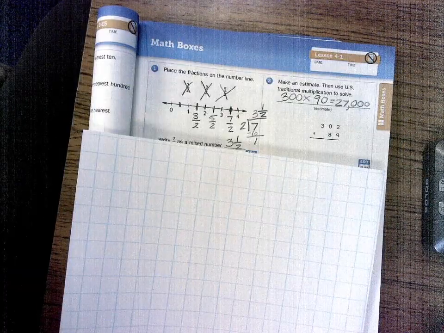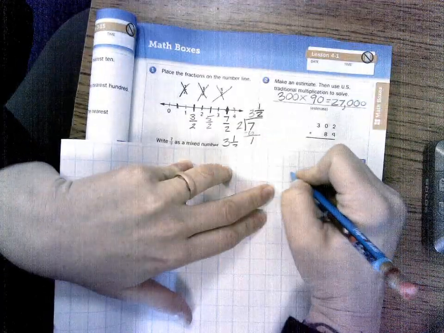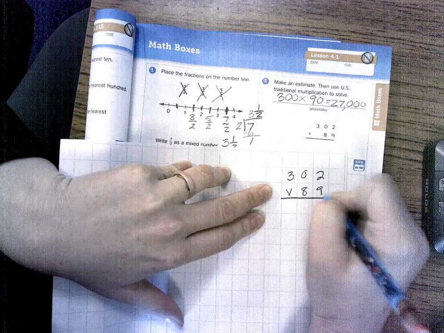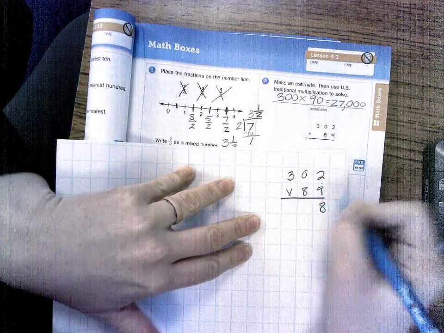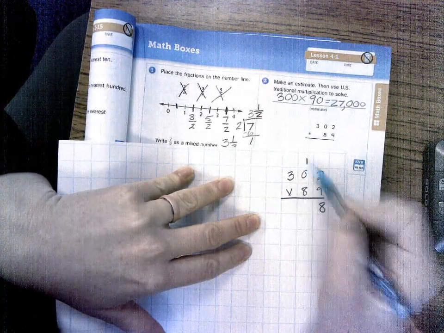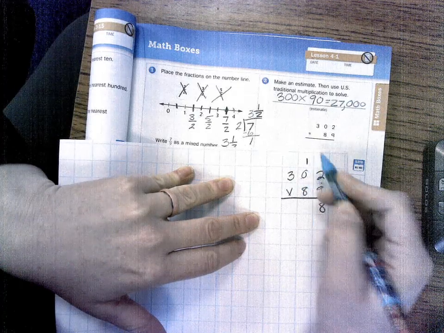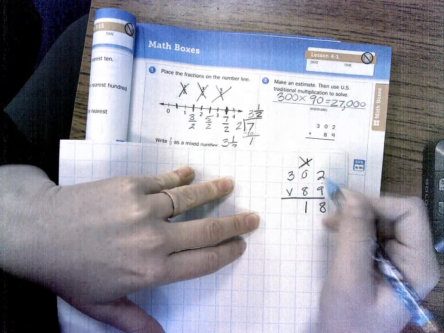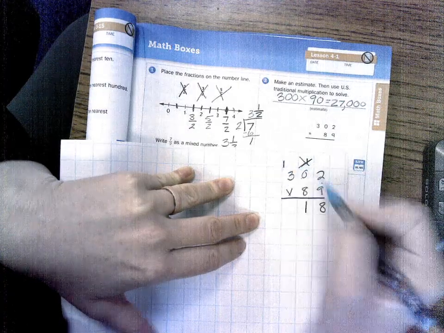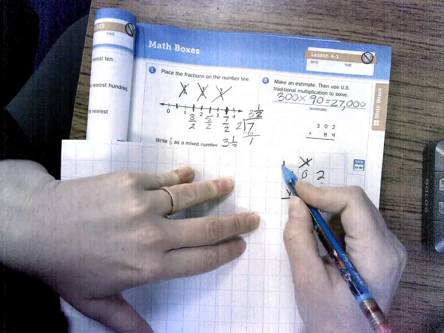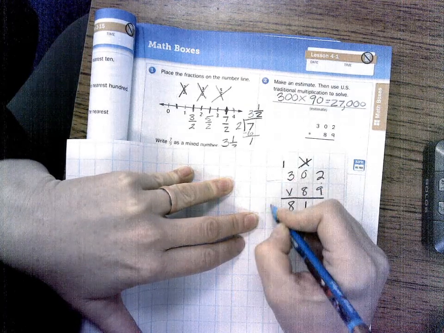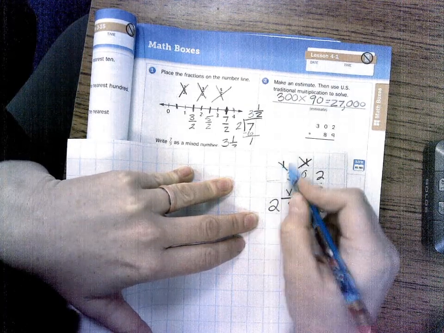So now that we have our estimate, we're going to go ahead and set up our problem. I have 302 multiplied by 89. 9 times 2 is 18. Don't forget to regroup that 1. 9 times 0 is 0. Add in that 1 to make 11. Make sure you cross off as you go along, and don't forget to regroup again. 9 times 3 is 27. Add in that 1 to make 28. I'm on the end of my row, so the 2 needs to come down as well.